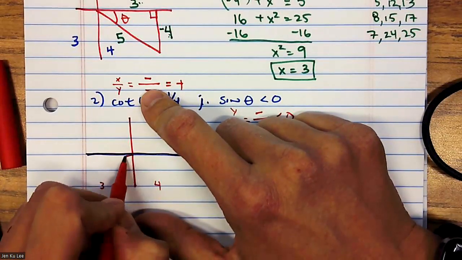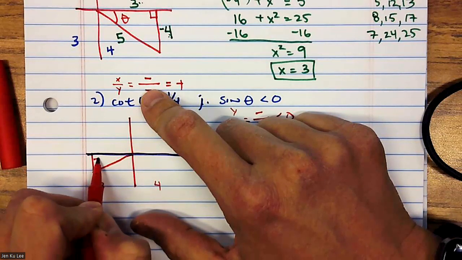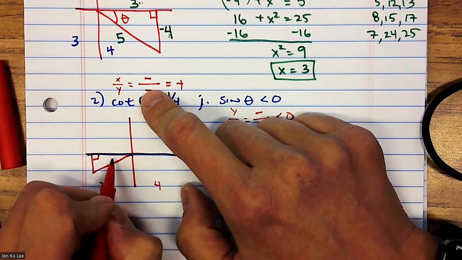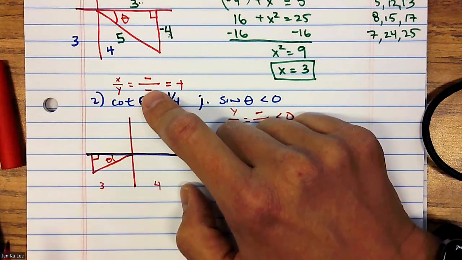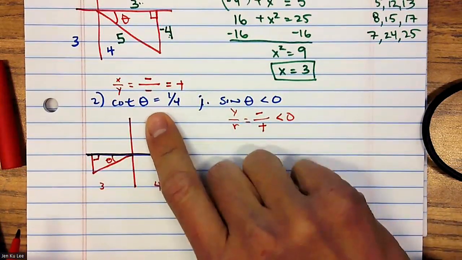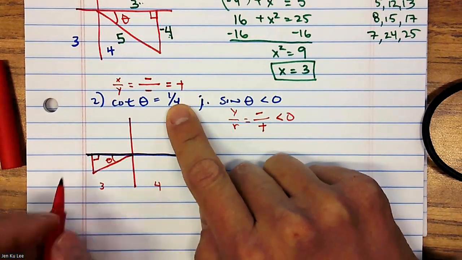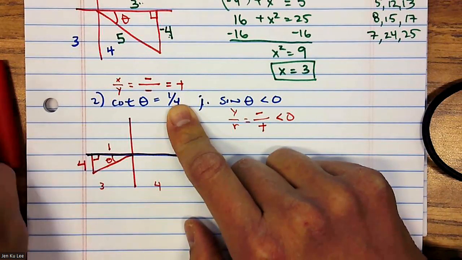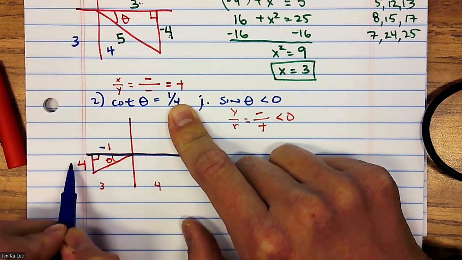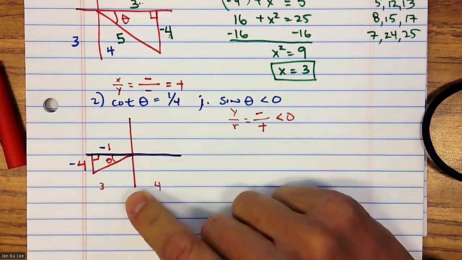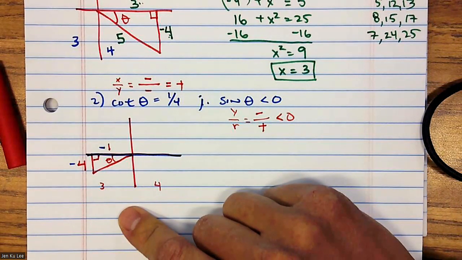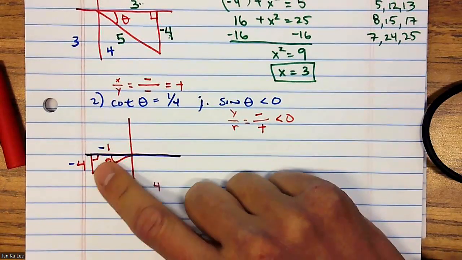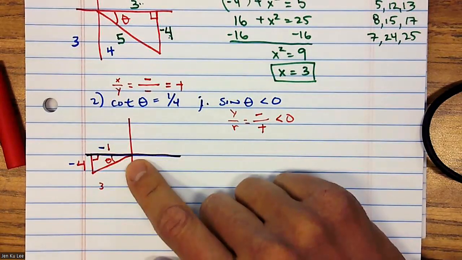So here is my reference triangle. That's theta. My cotangent is 1/4, so that's my x over y, both negative because I'm in my third quadrant. Now we have to use the Pythagorean theorem to figure out my r.